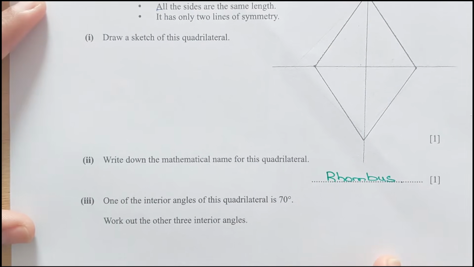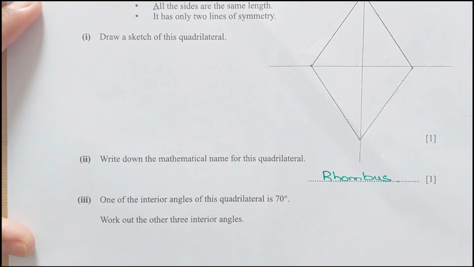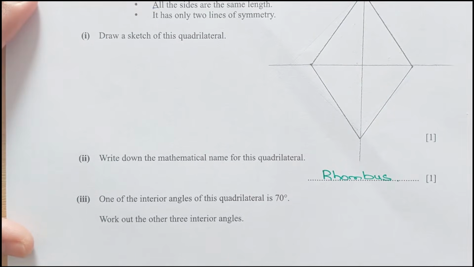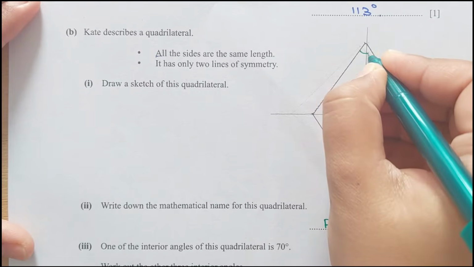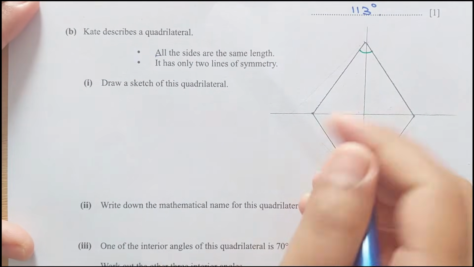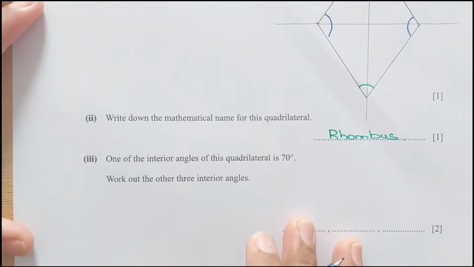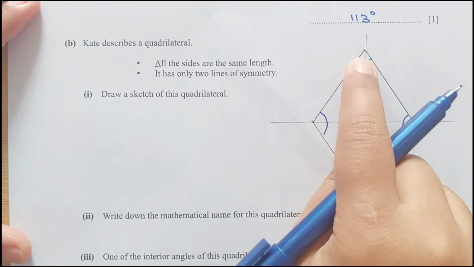right? Okay, now for the third part, one of the interior angles of this quadrilateral is 70. Work out the other 3 interior angles. So keep in mind a rhombus has opposite angles the same. So we can say that this angle is exactly the same as this angle, and these 2 angles are also the same, right? So we are given that one angle of a rhombus is 70. So if this angle is 70, this is also 70.